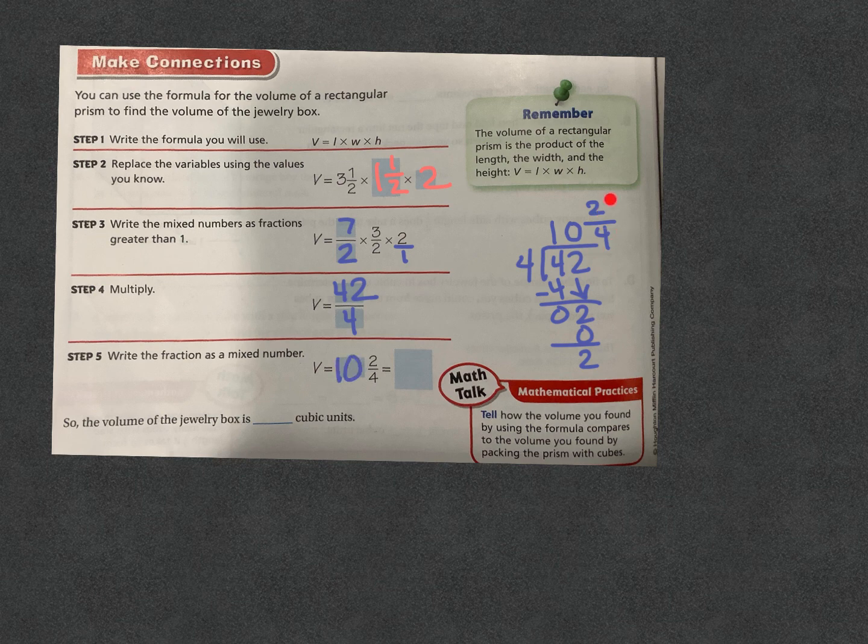Now you're probably noticing 2/4 is reducible. 2 divides evenly into 2 and into 4. So we'll reduce that to get 10 and 1/2 cubic units as my volume.